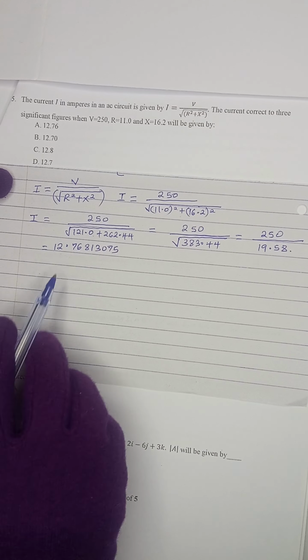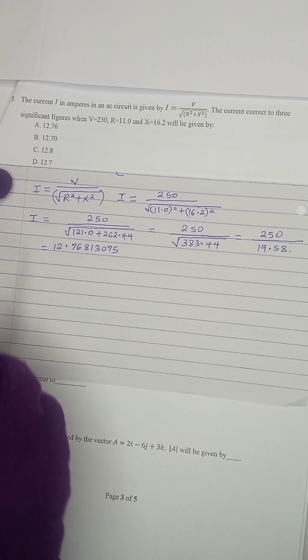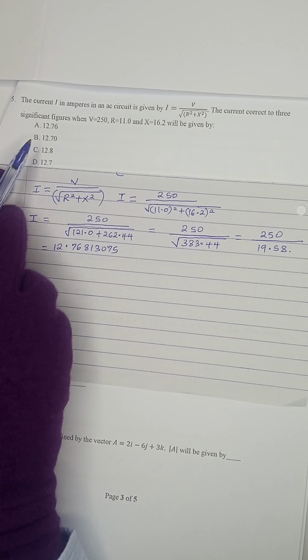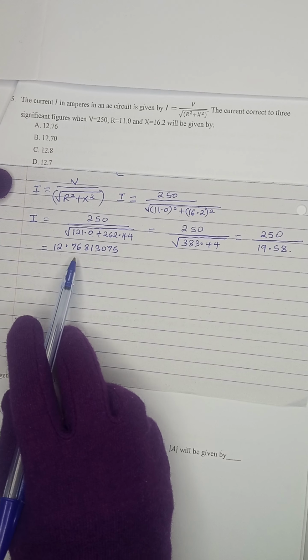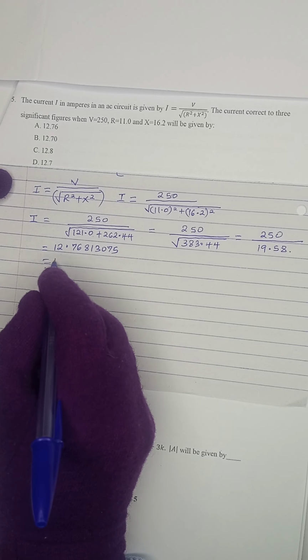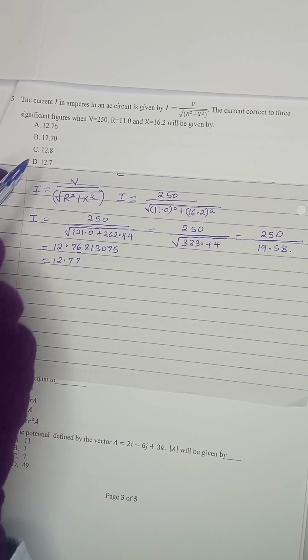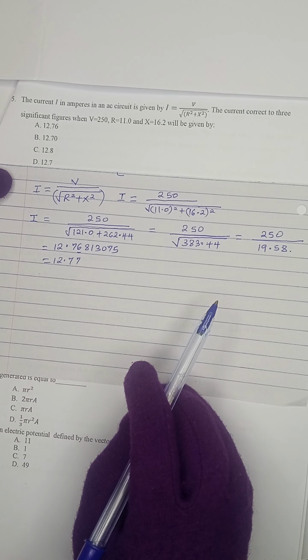12.76813075. So look at this. If you truncate and say 12.76, then that is not correct, because normally truncation is rarely used. You are supposed to round off. So if you round off and say our answer is 12.77, that is to four significant figures, then looking at the options, the answer is not there.